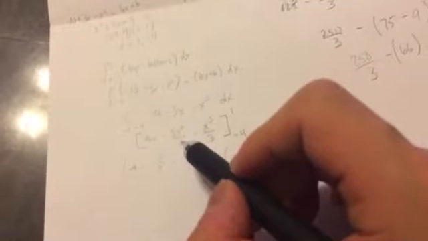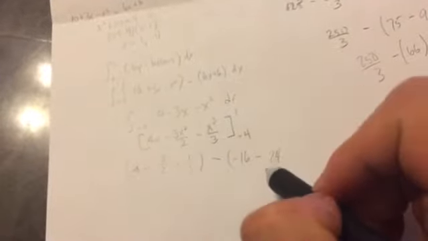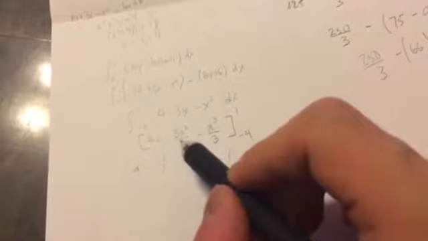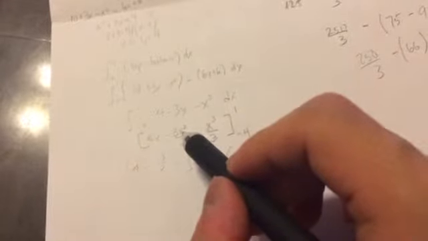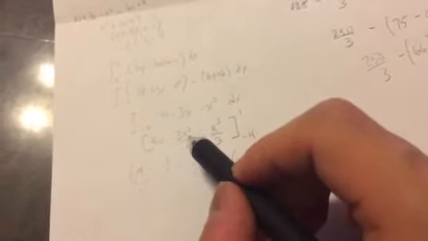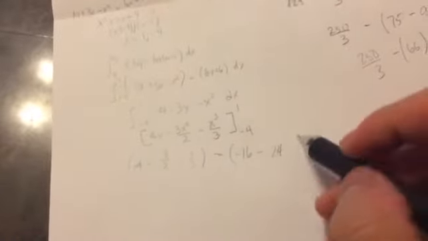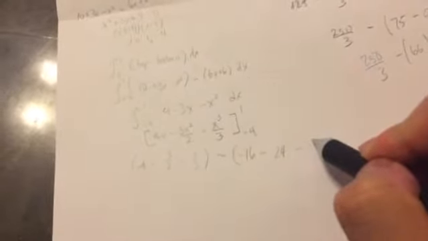Should be right. So yeah, 4 times 4 is 16. 16 divided by 2 is 8. 8 times 3 is 24. So yeah. And then this is going to be 64/3.